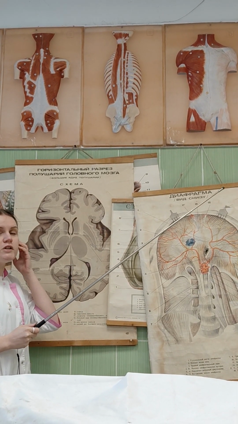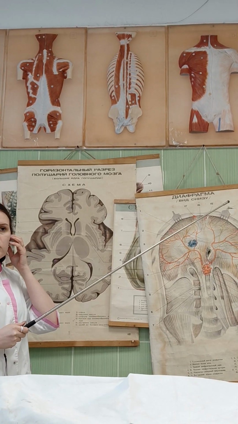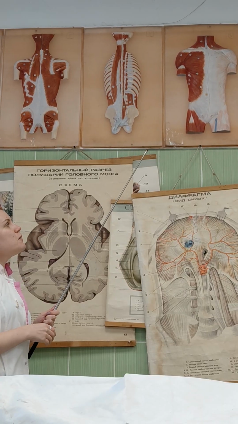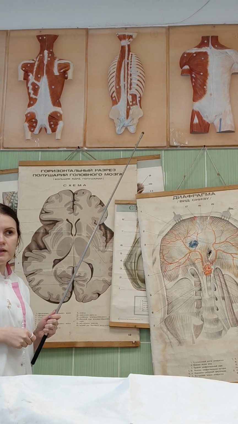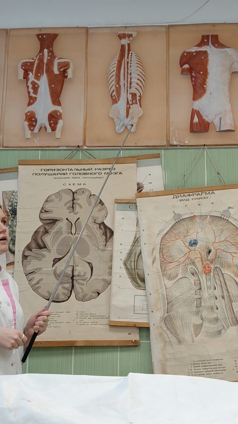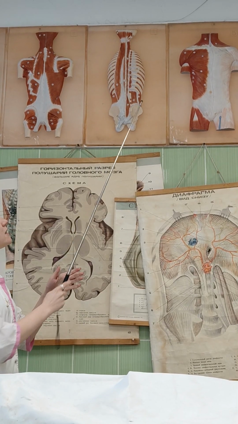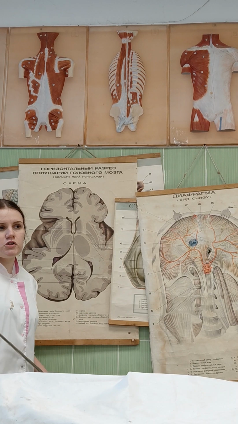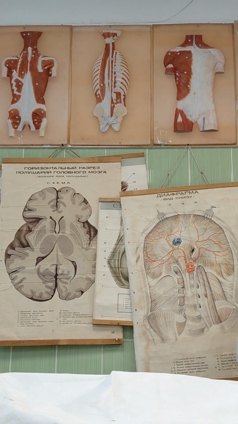And about superficial muscles, this is all, not difficult. Pectoralis major, pectoralis minor, below pectoralis minor musculus subclavius, and musculus serratus anterior. Understand superficial muscles? Yes. It's not difficult.